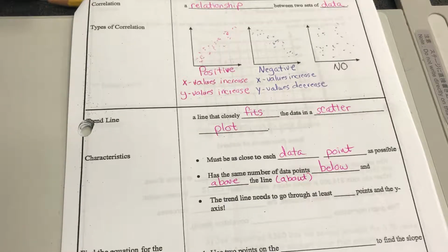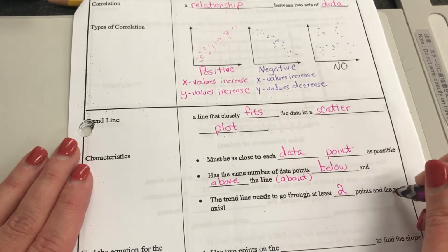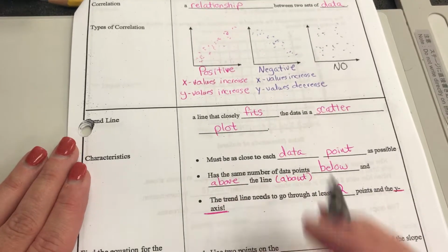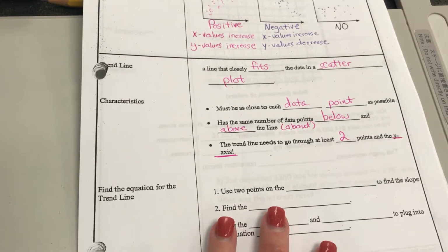And then the last thing is the trend line needs to go through at least 2 data points and under the y-axis. It needs to go through 2 data points and under the y-axis.